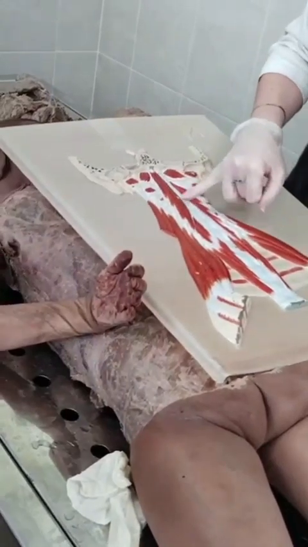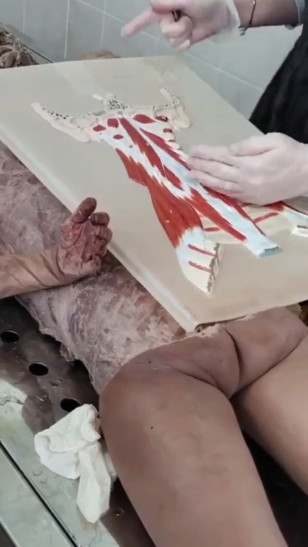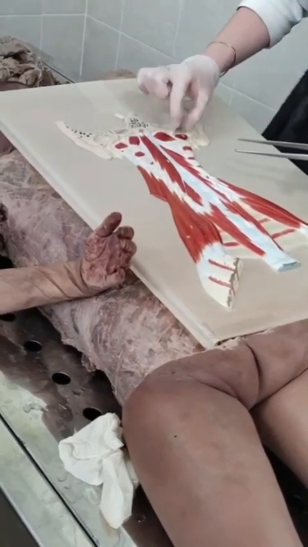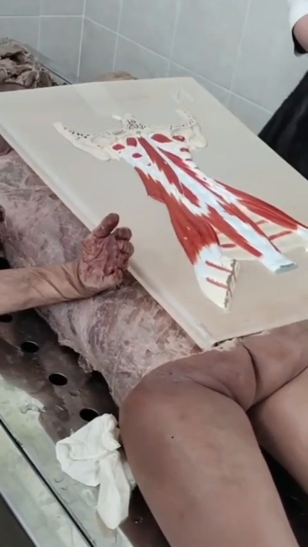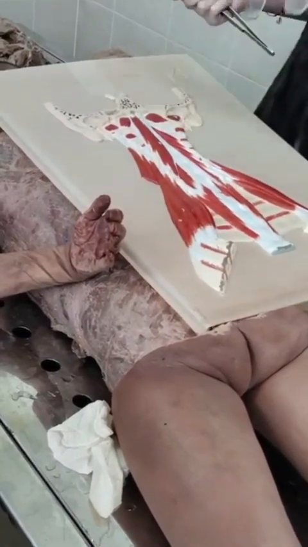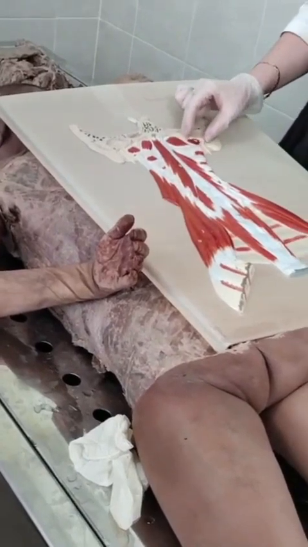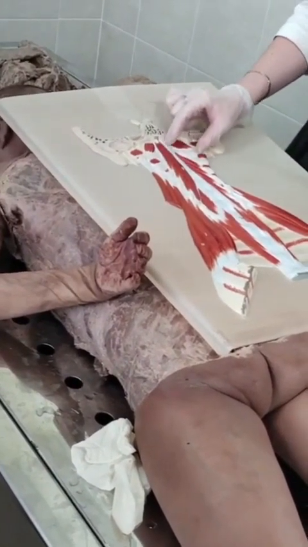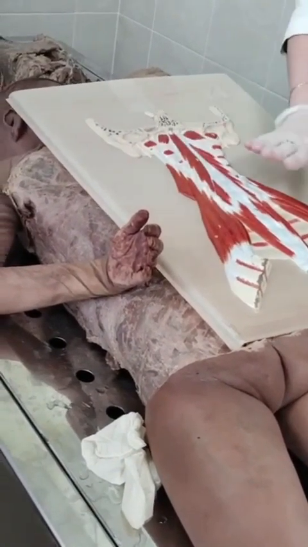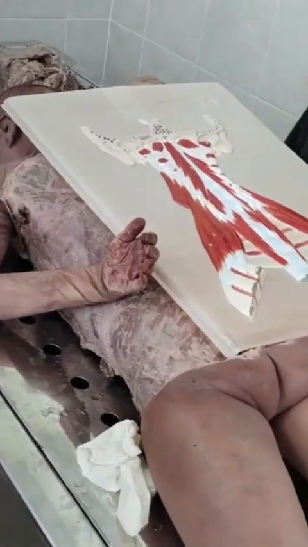Okay. Musculus longus capitis originates from the anterior surfaces of the bodies of cervical vertebrae, and it is inserted to the basilar part of the occipital bone. Then musculus rectus capitis anterior originates from the anterior surface of the atlas and axis, and it is inserted to the basilar part of the occipital bone. And musculus rectus capitis lateralis also originates from the atlas and axis, and it is inserted to the lateral parts of the occipital bone. So the action of these 3 muscles is flexion of the head. So this is the medial group of the muscles of the neck.